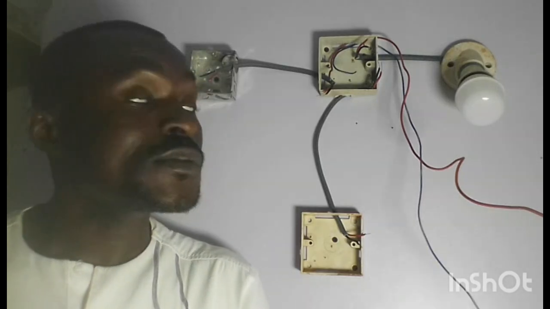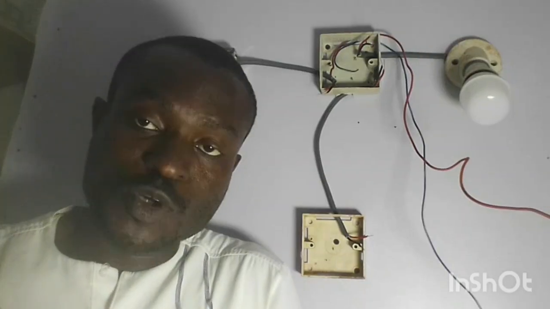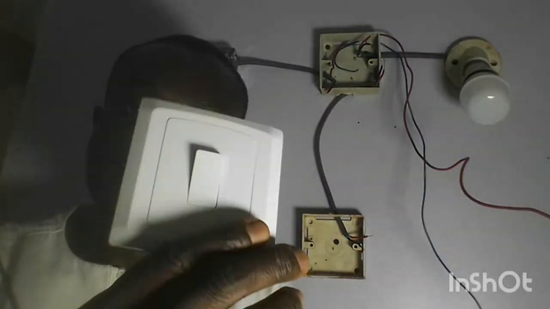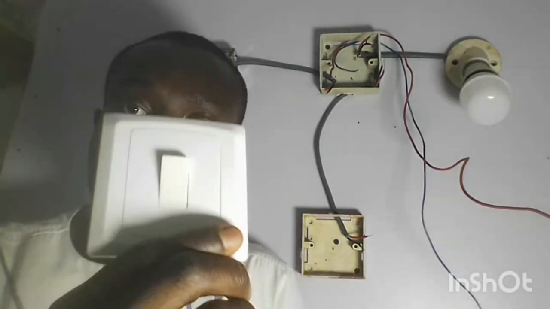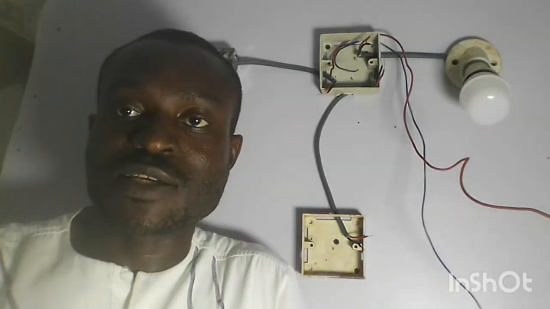Now, in almost all electrical installation or electrical circuit or electrical systems, you will find some of the basic accessories, electrical fittings that I have here. In almost all installation, you will find a switch. So this is what a switch looks like. I'm sure that almost all of us know what this is and what it is used for. And this can always be found in almost all electrical installations.